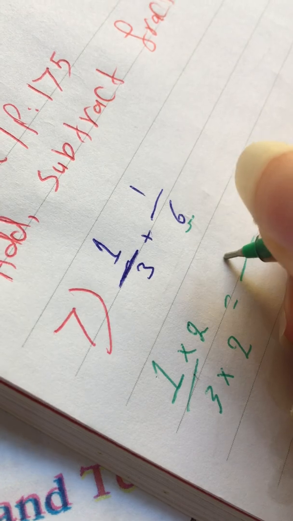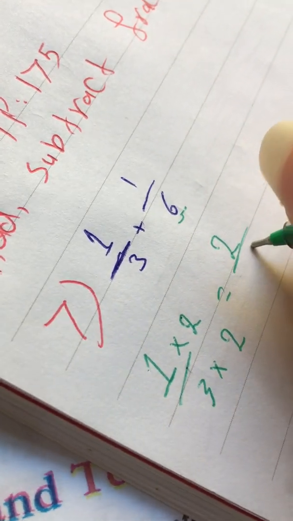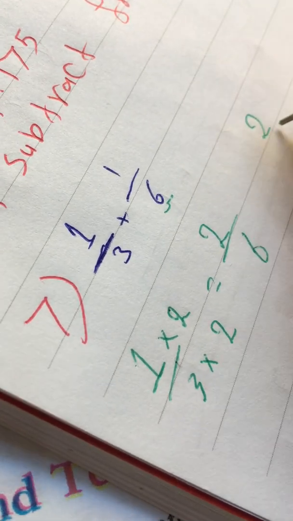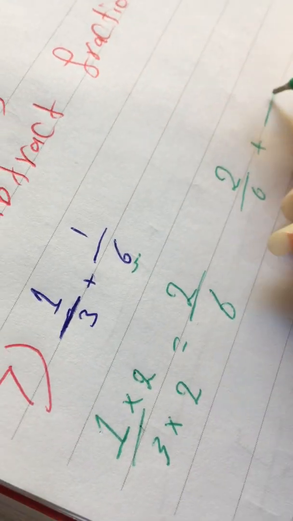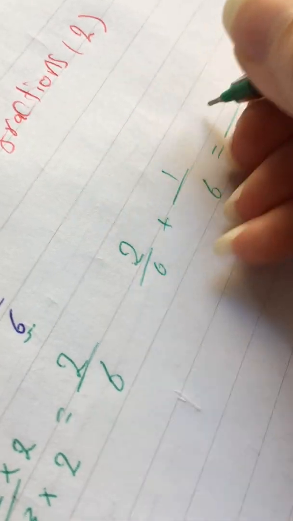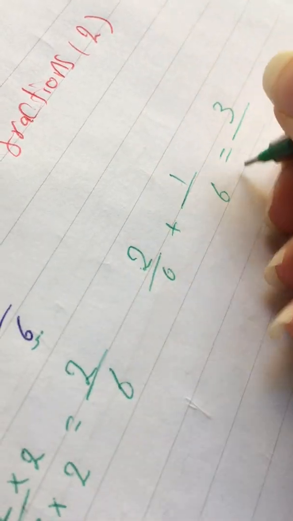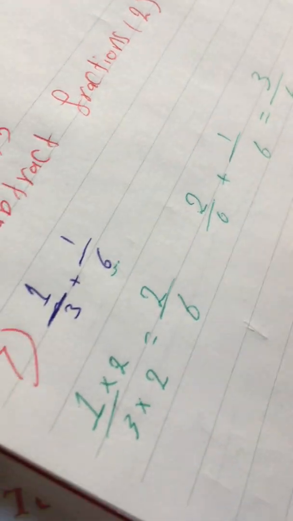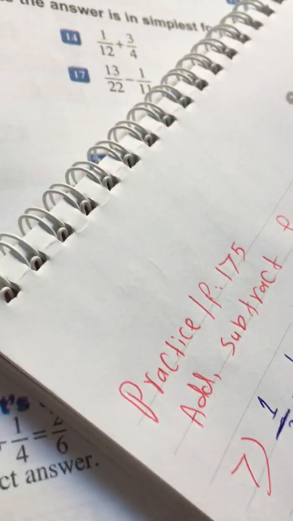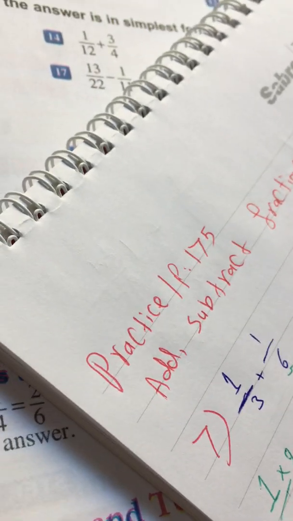Now 1 times 2 is 2 and 3 times 2 is 6. Now I write 2 over 6 plus 1 over 6, which is equal to 2 plus 1 is 3, and I keep 6 as it is. That is by writing an equivalent fraction.